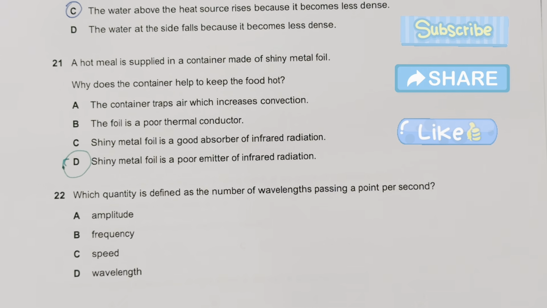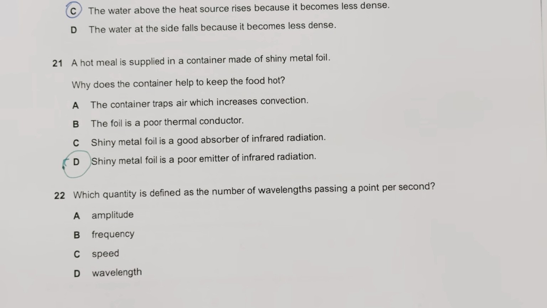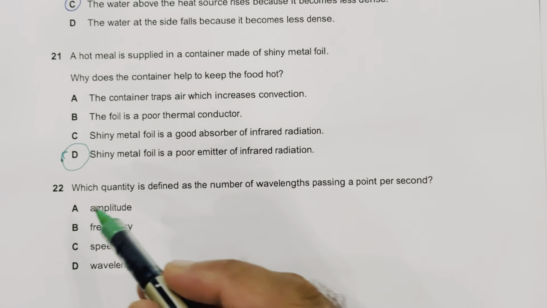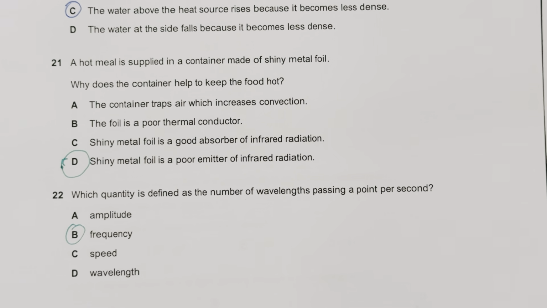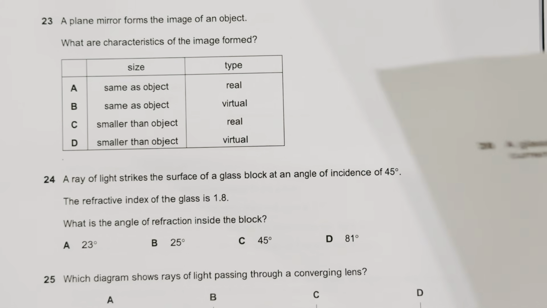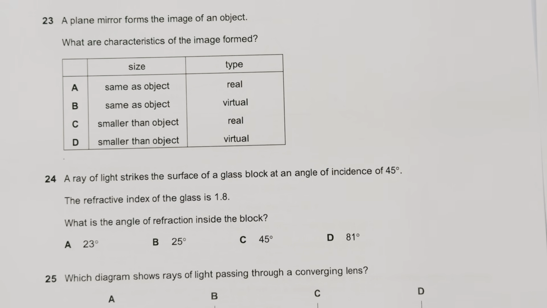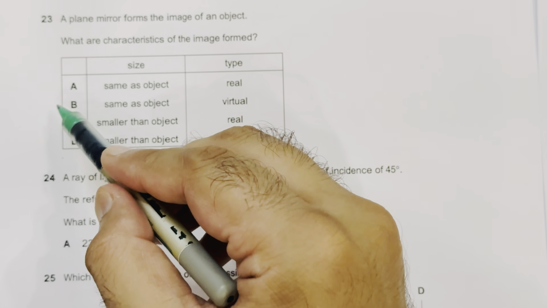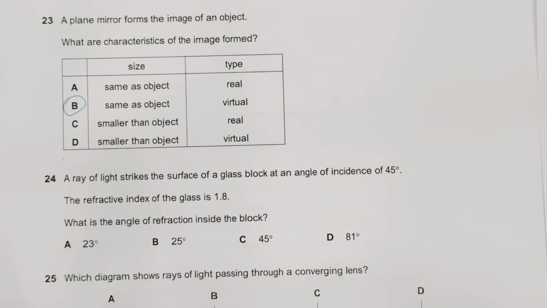Which quantity is defined as the number of wavelengths passing a point per second? So we already know that this is frequency, number of vibrations in 1 second, or number of wavelengths passing per second. Moving to question number 23. Question number 23 is that a plane mirror forms the image of an object. What are the characteristics of the image of the object? Okay, size remains the same as the object and the image would be virtual. So option number B is the right answer. Moving to question number 24.